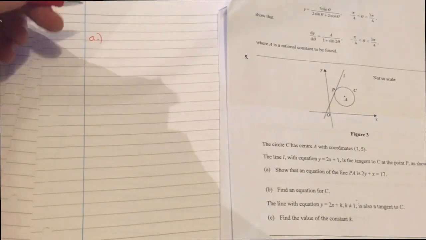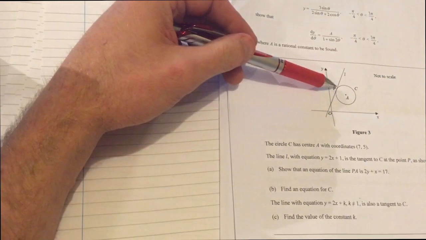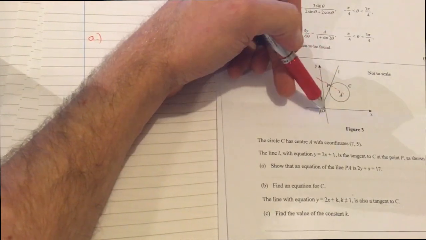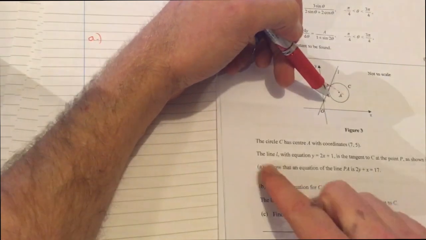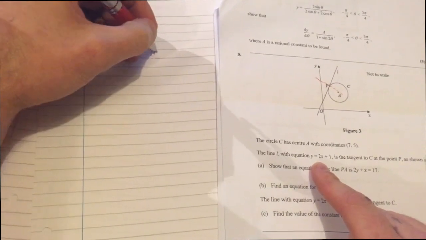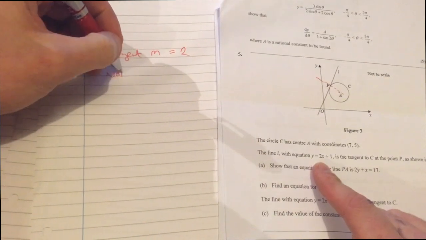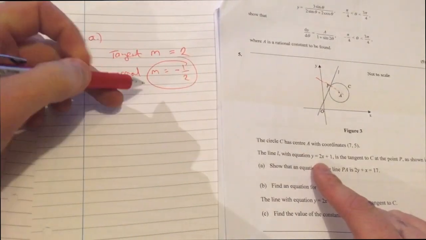So first thing we need to do is find the gradient of the line AP. Because it's a normal compared to our tangent here, it's going to have the negative reciprocal gradient of the tangent. So the tangent is this line. Tangent gradient is 2, so the normal is going to be minus a half. So there's the gradient for our line.